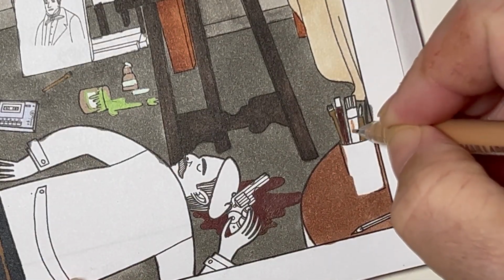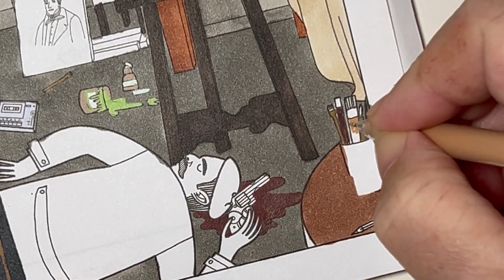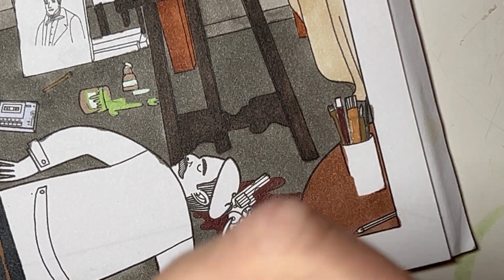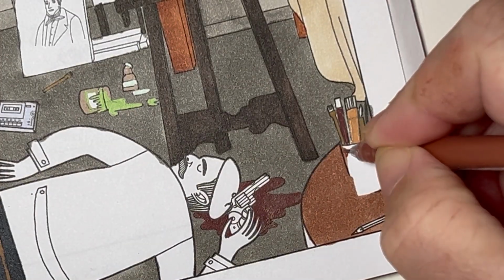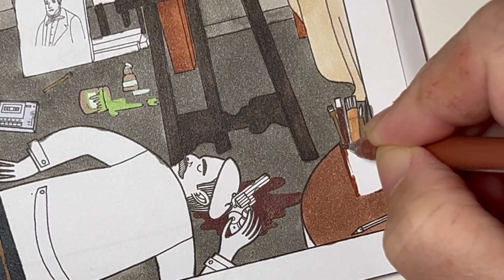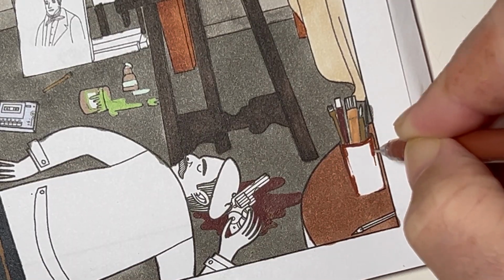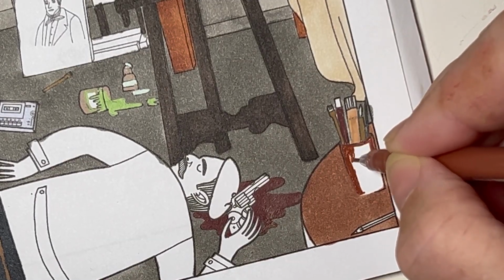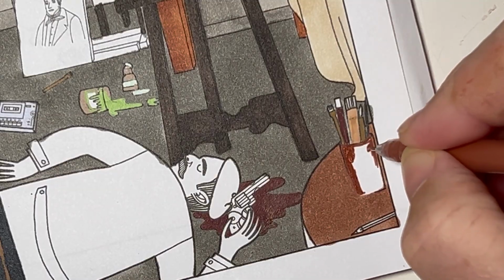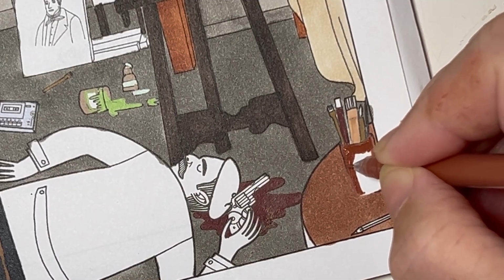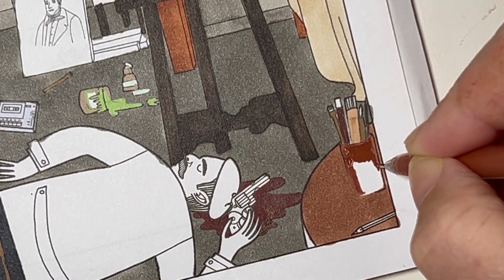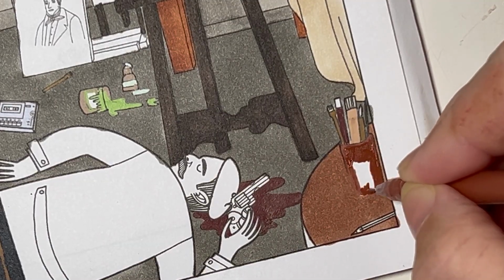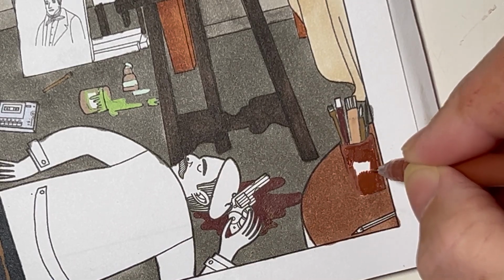I'm running out of ideas for all these paintbrushes, so I just keep toggling between different browns in both the Copics and the Language gel pens. Sometimes just changing the medium, like this is the same brown that the table is, but the table's done in a Copic, and this is done in a Language gel pen, so they look different. This is more opaque and matte.